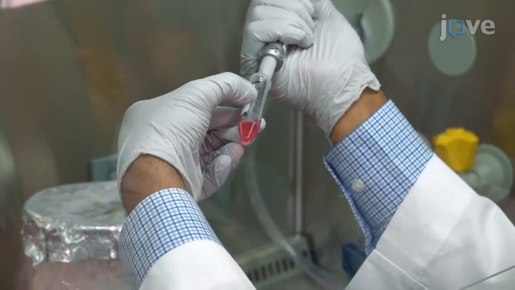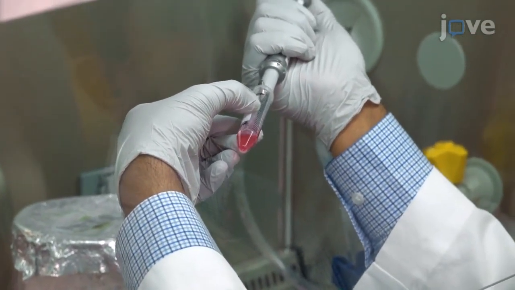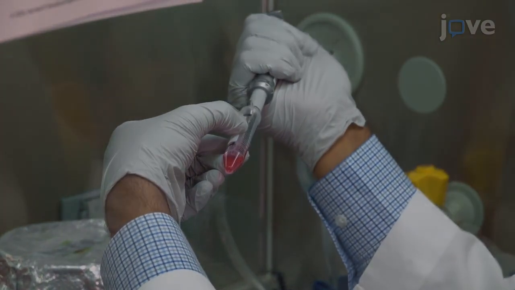After each treatment, pool the electroporated cells from each condition in individual 5 milliliter aliquots of fresh culture medium.